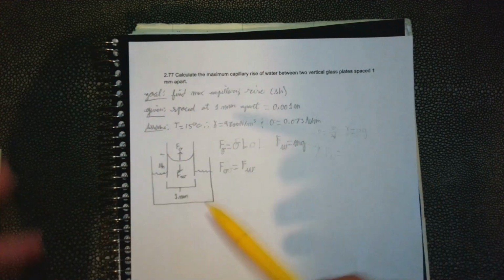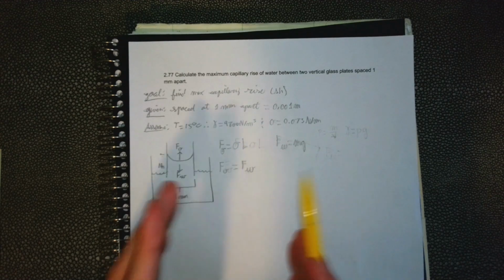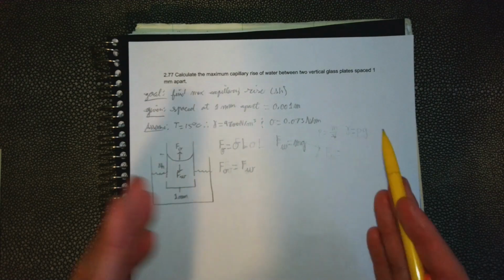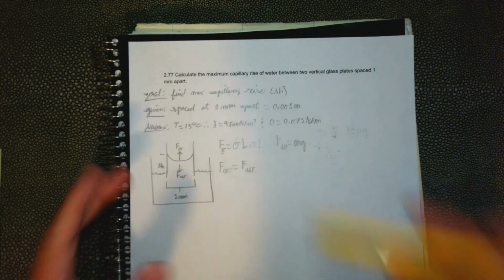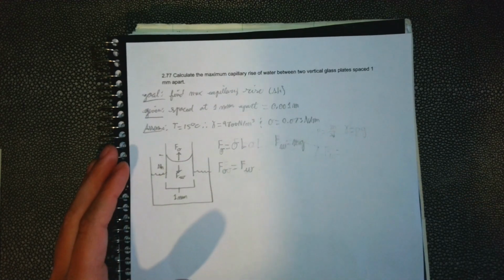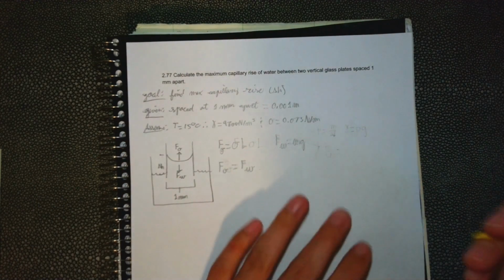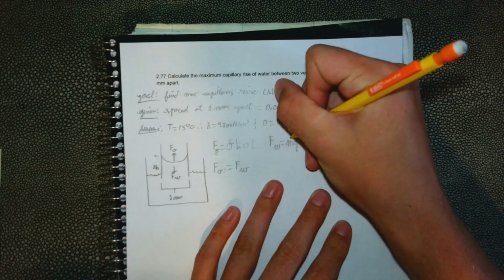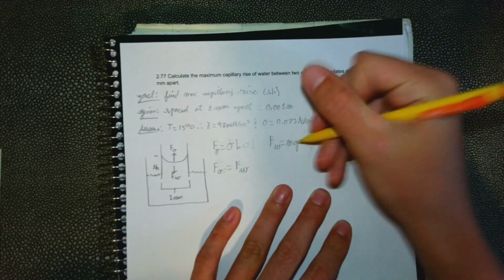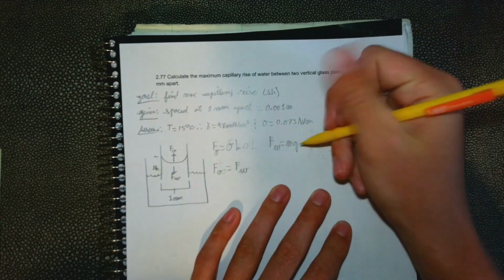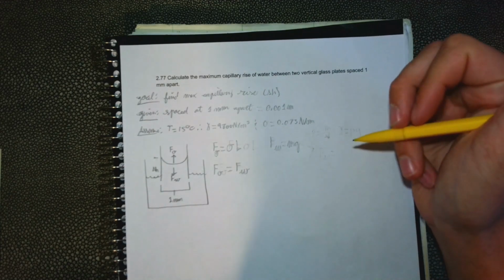Before we do that, let's rearrange, because we don't know how to find height from this. How do we implement the variable height into these equations? So we've got to do some rearranging. Let's rearrange the weight one first. Let's look at mass. How do we rearrange this mass to get height involved?